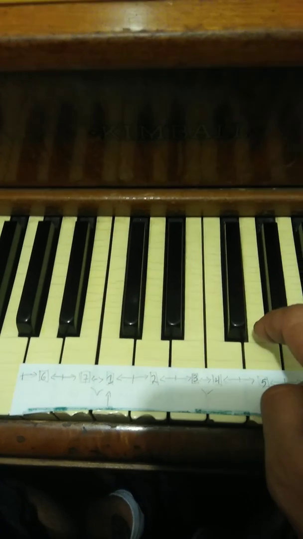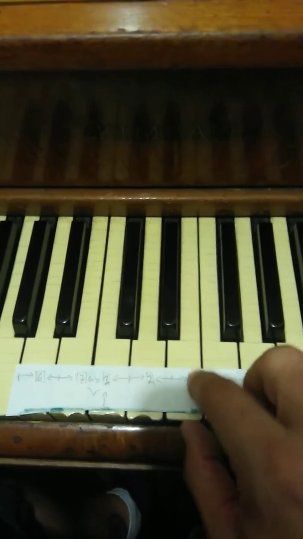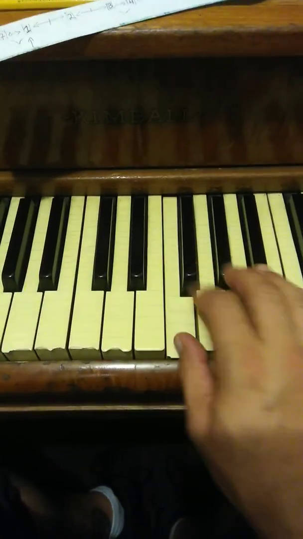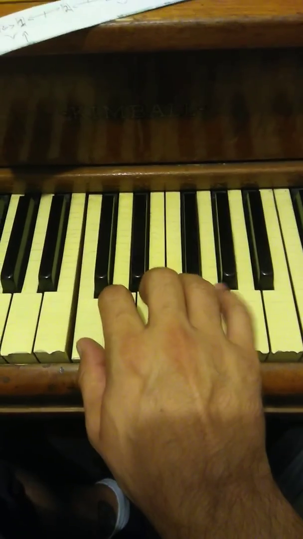Oh, my phone stopped for a second. In other words, I'm going to take this off here. If I play, that's a C major scale. Those are all the notes that are there.